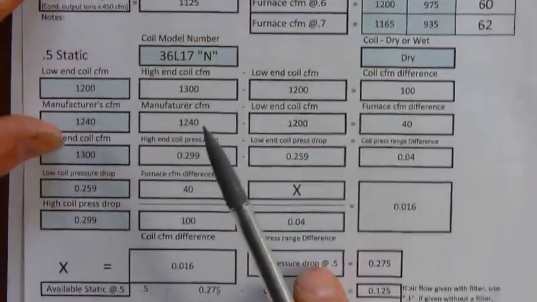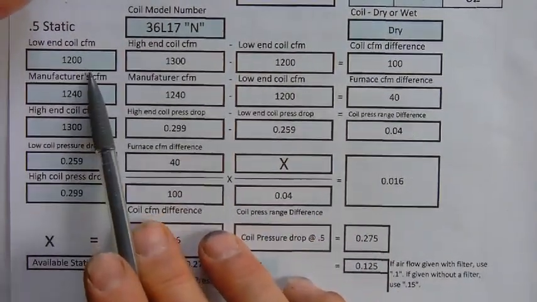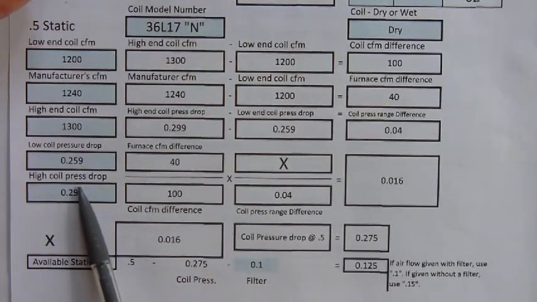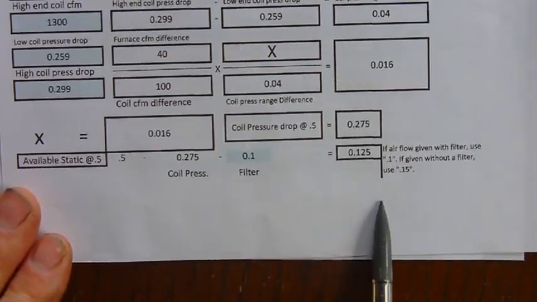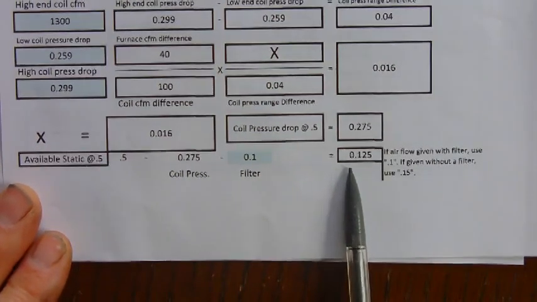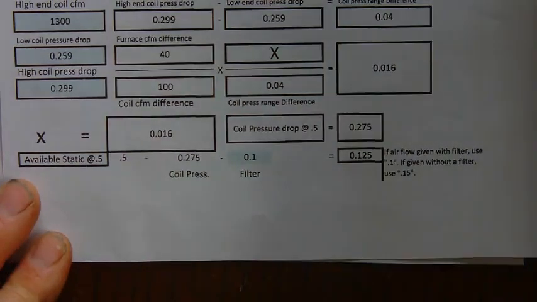So when you substitute the airflow rates and the coil pressure drops at 0.5, we end up with an available static pressure of 0.125. As you know, the range is between 0.25 and 0.35, so this available static pressure is way too low.